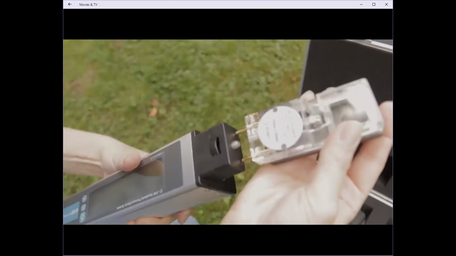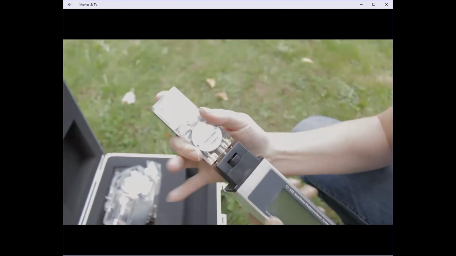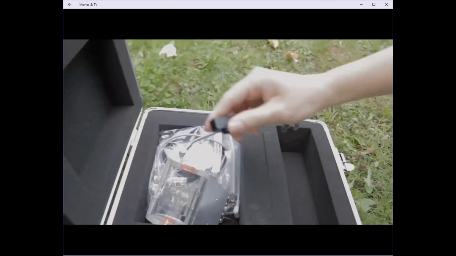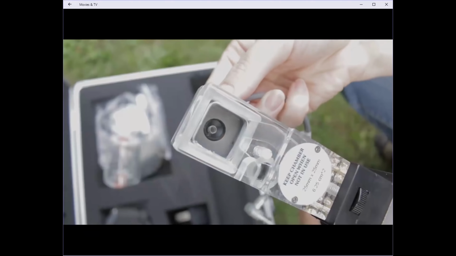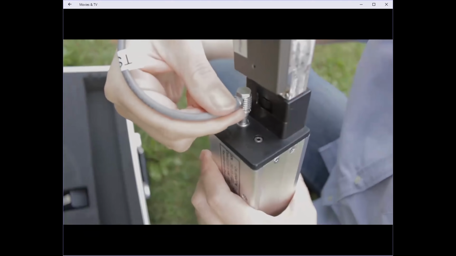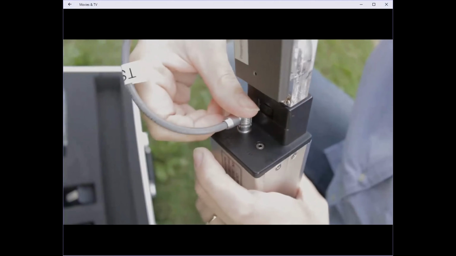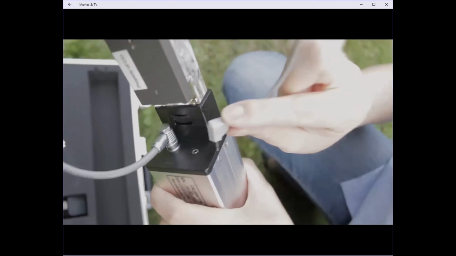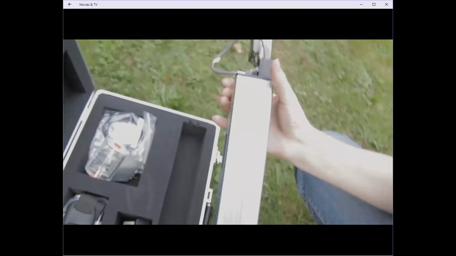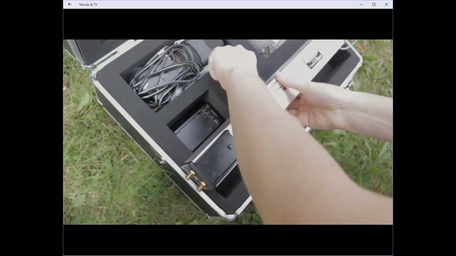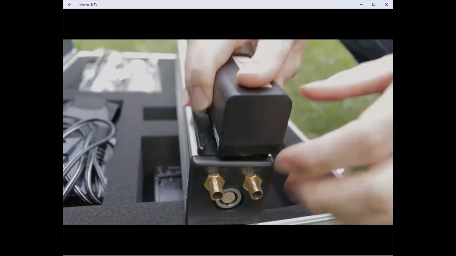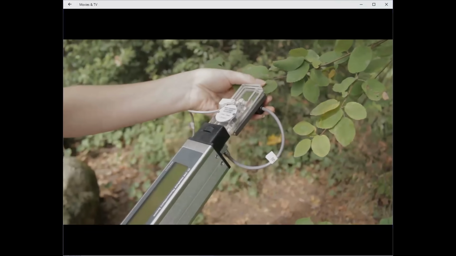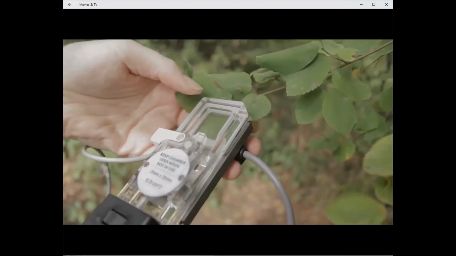To set up the instrument, first attach the leaf chamber. Then attach the temperature sensor. Next, attach the photosynthetically active radiation, or PAR sensor. After installing the rechargeable battery, you can then power on the instrument, attach the leaf chamber to your leaf specimen, and after a brief warm-up, the instrument can begin collecting data.